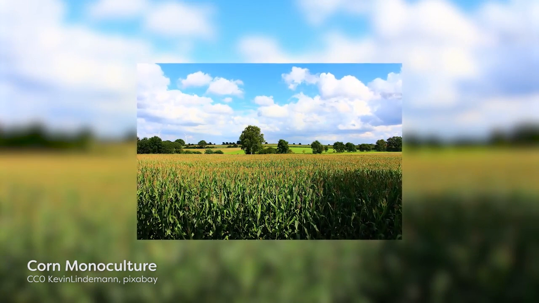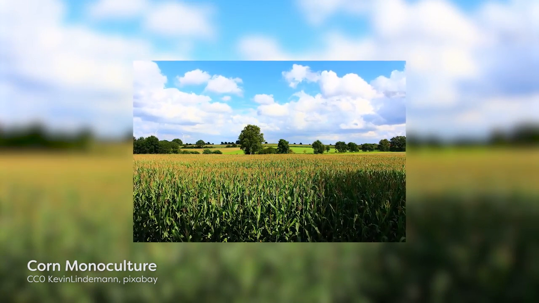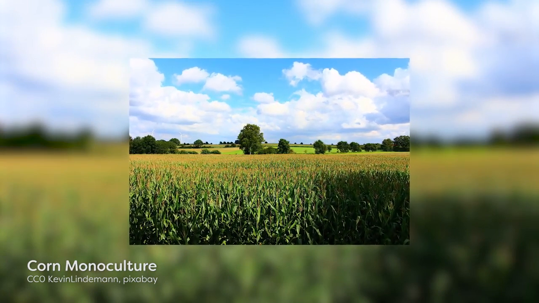Overall, intensively farmed monocultures support much less diversity than systems with multiple species present. As land is converted for intensive agricultural use, there are fewer areas of natural habitat to support insect populations, and natural habitats become fragmented as they are divided by land conversion.